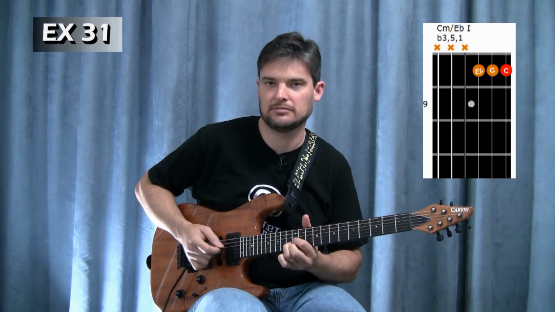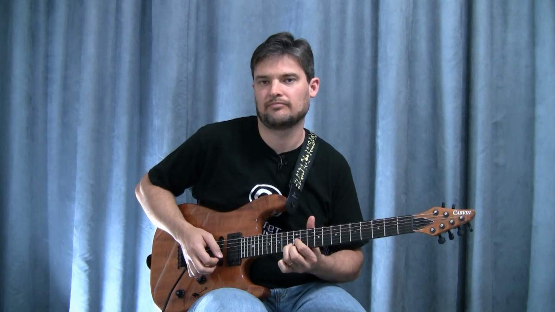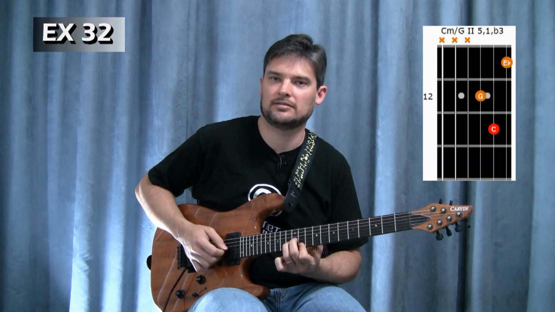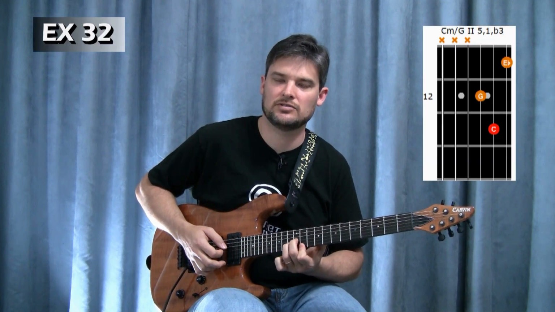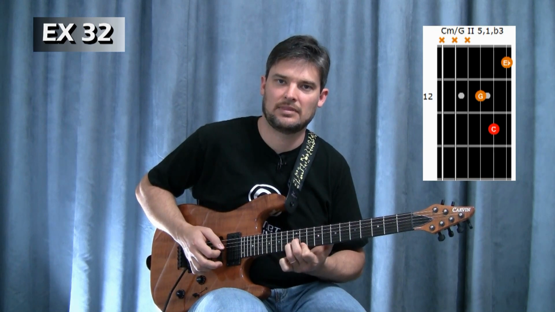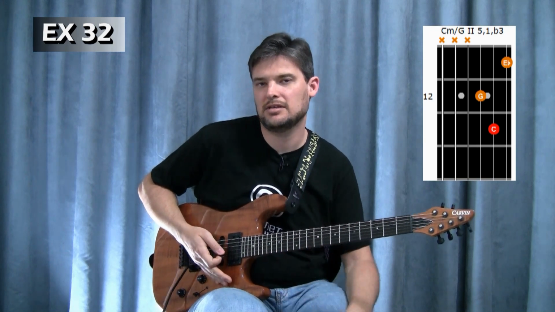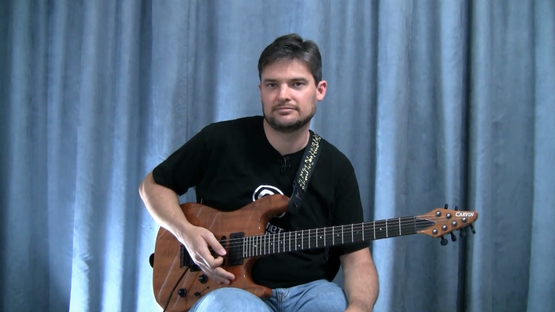Okay, how about the second inversion? Again, lower the E to E flat. C minor over G. Alright, and there's all the C minor triads.